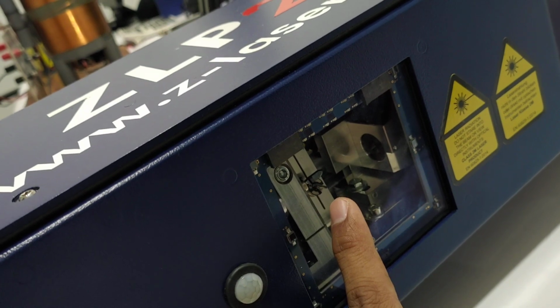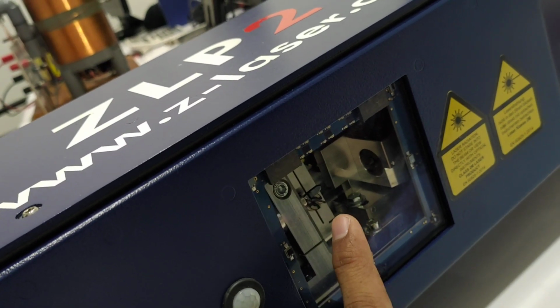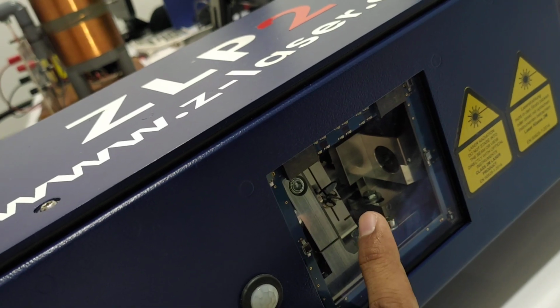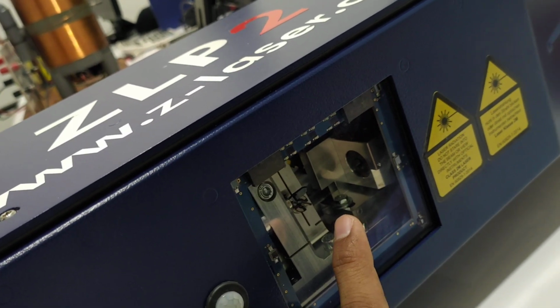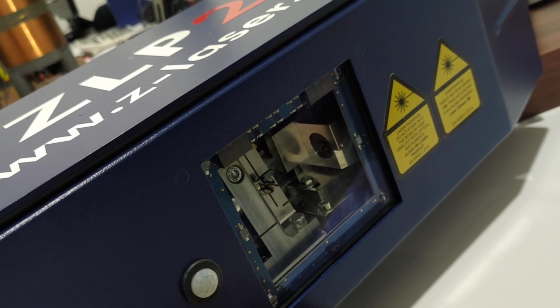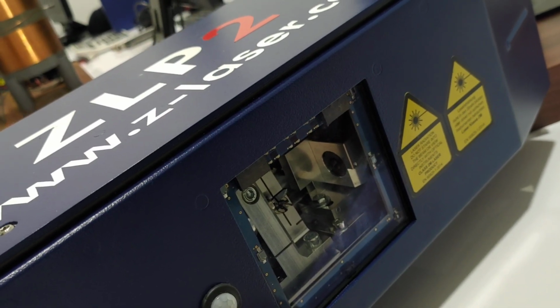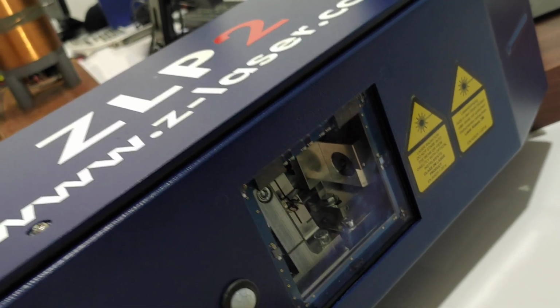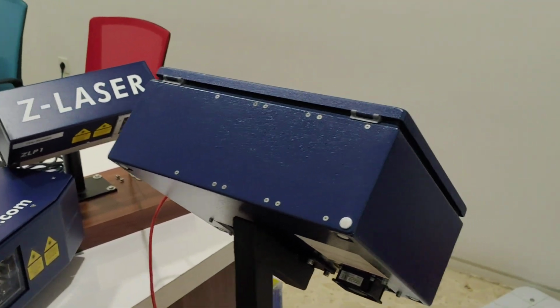It is attached to galvo motors, and by the movement of both mirrors we can create any contour for projection.